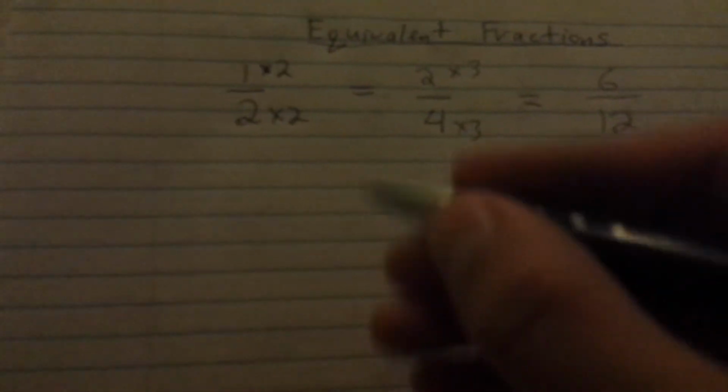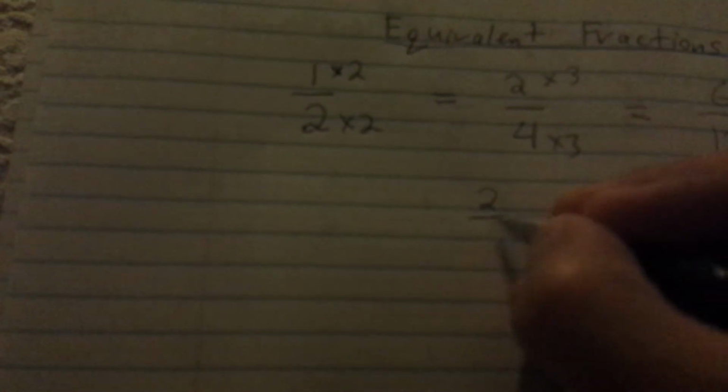You can also go the other way around as well. So, like I could have started with 2 over 4, right? And I can also derive an equivalent fraction from 2 over 4 by dividing both numbers by the same number. Obviously, you have to be able to divide evenly, right? So this will give me 1/2. So these are all basically equivalent fractions.